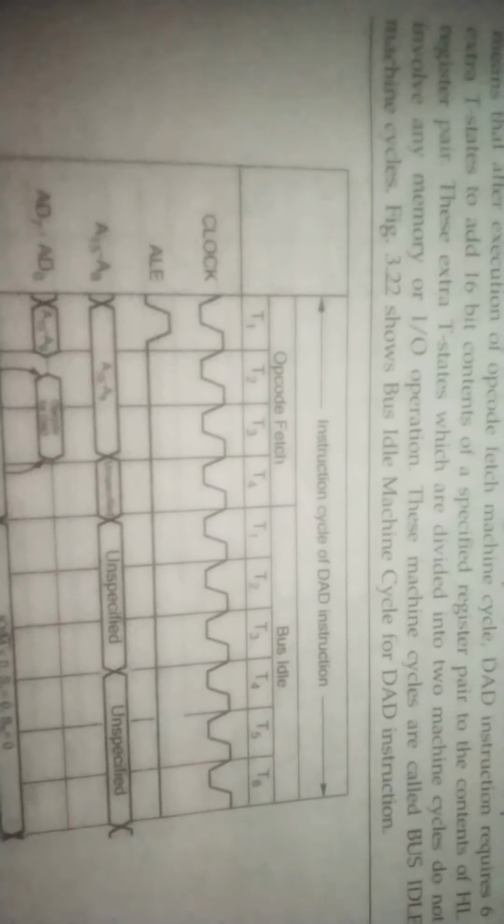Now the DAD instruction is a 1 byte instruction. For 1 byte, there is normally only one machine cycle, that is opcode fetch. But for this special type of instruction, DAD, we have one more machine cycle, known as the bus idle machine cycle. In this machine cycle, what happens? The internal task of addition is done.